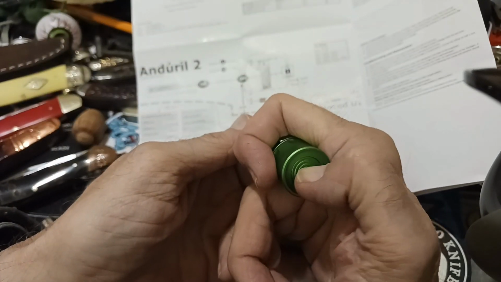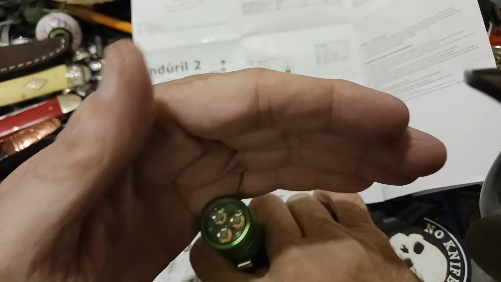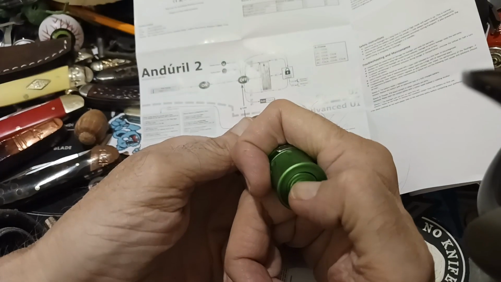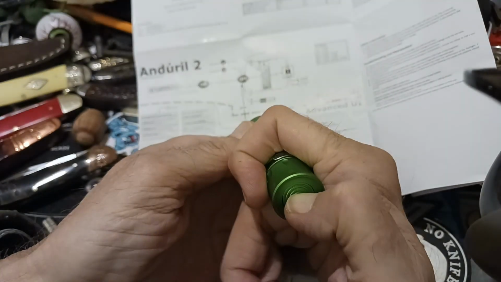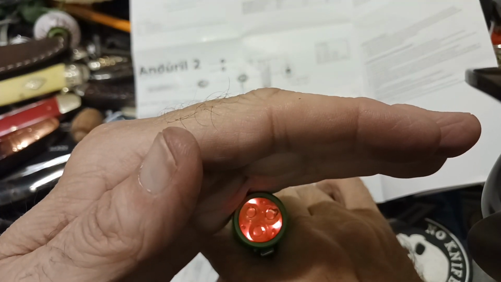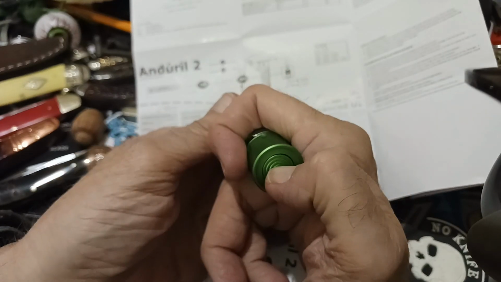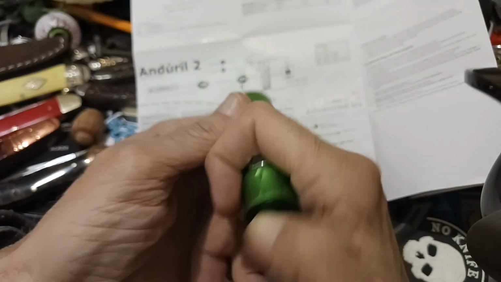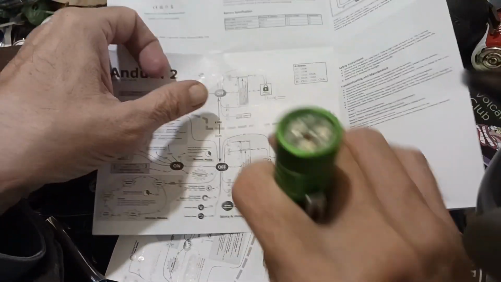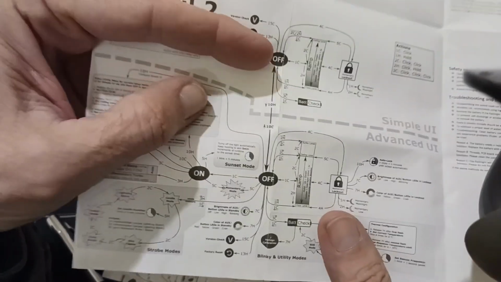1, 2, 3, 4, 5, 6, 7. Brighter. You know, it was low, now it's high. This should be blinking. Blinking red. And then off. There you go. Saw that little flash at the last? All right. So, again, the difference is not huge in this.